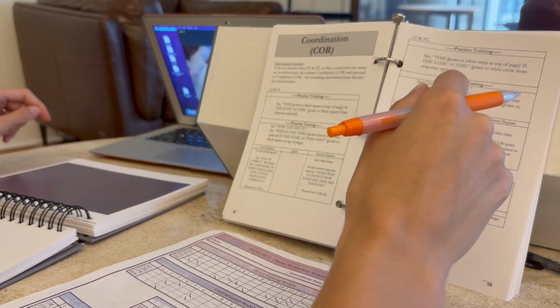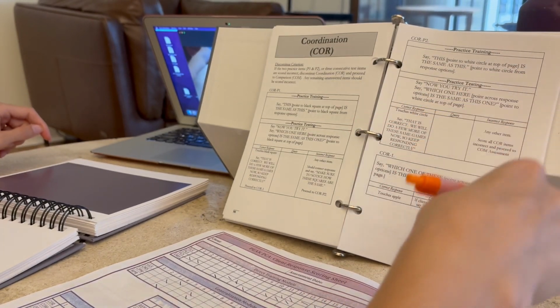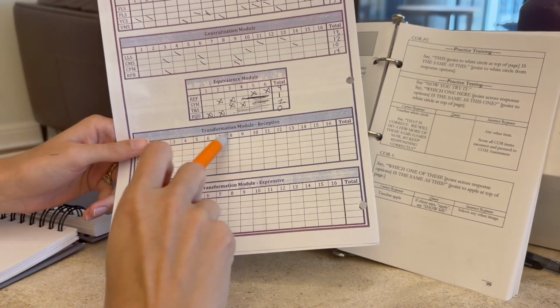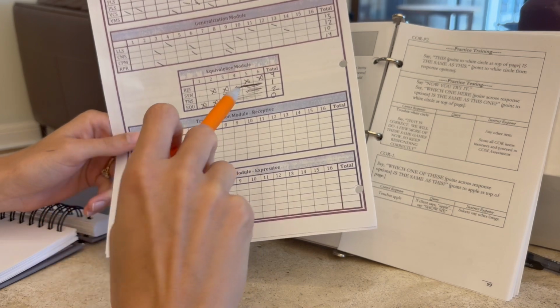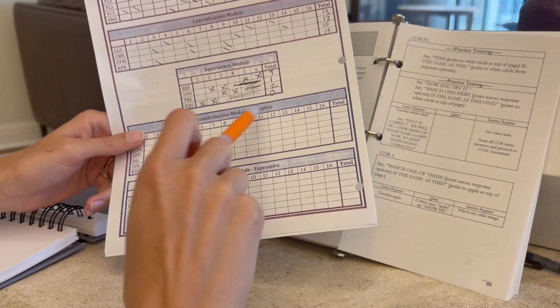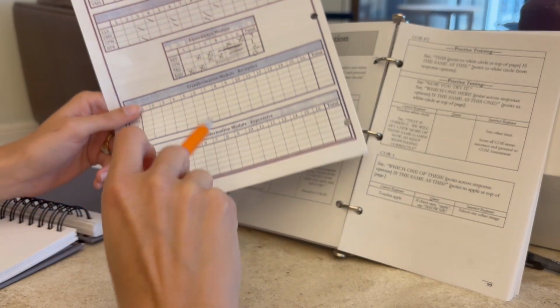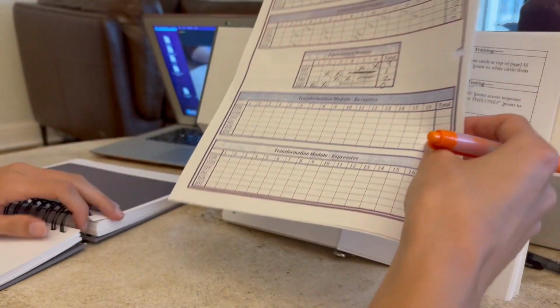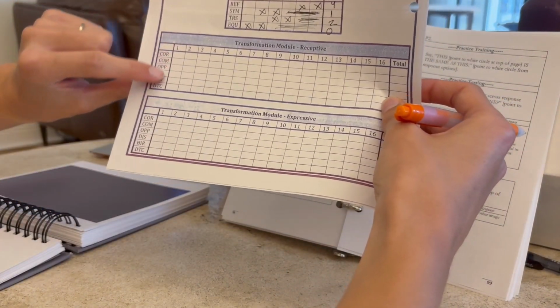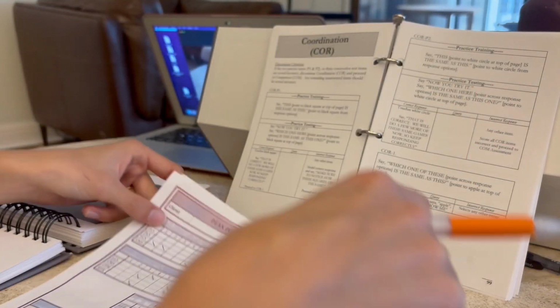All right, so now we're going to move on to the transformation module. So the top of your data sheet, the top transformation module is receptive and the bottom is expressive. So you're going to need the book for receptive, but expressive, you will only be reading questions from the manual. So we'll get through this book within these subsections.